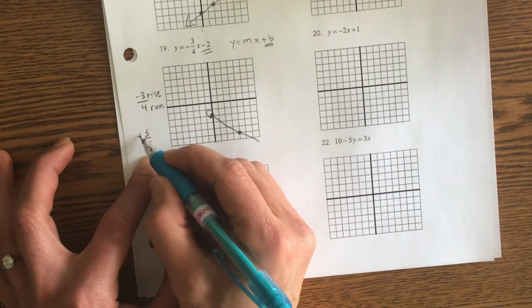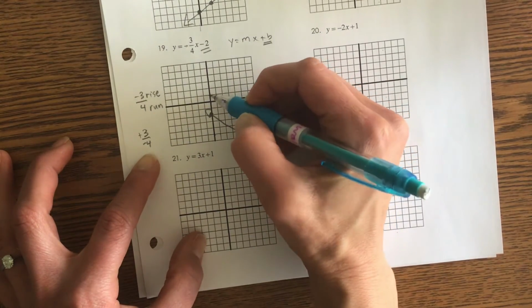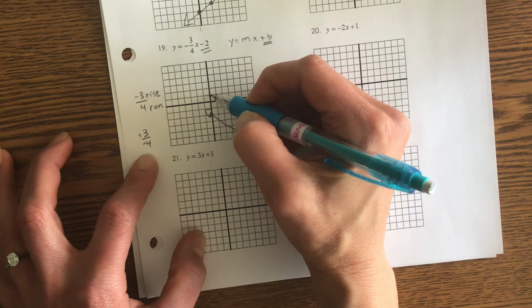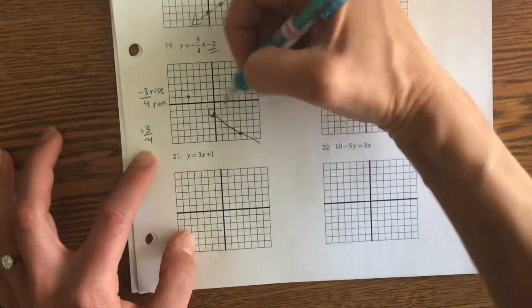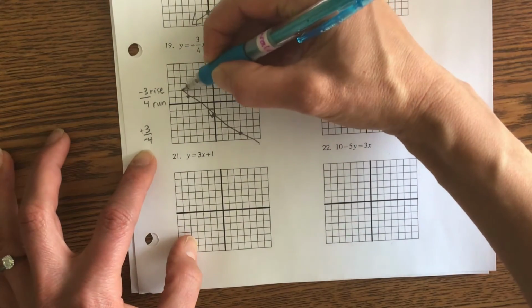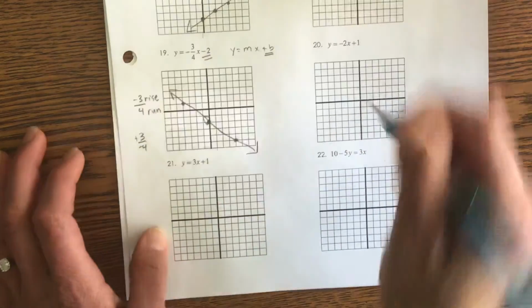But if you did it this way, you're going to get the same line, and I'm going to show you why. This time we're rising positive: 1, 2, 3. But now our run is negative: 1, 2, 3, 4. Do you see how when this line extends, I'm going through that line right there? So it didn't matter which way you did that.